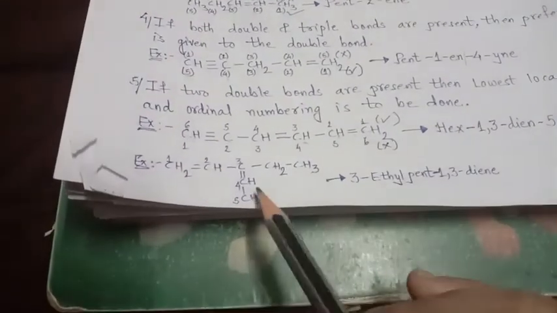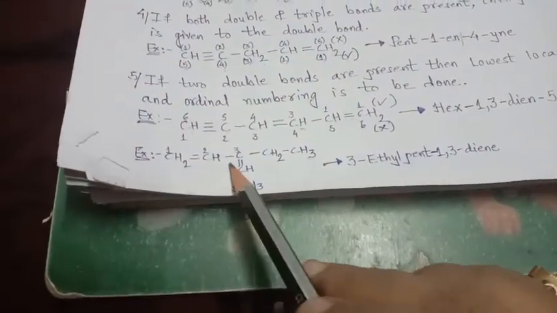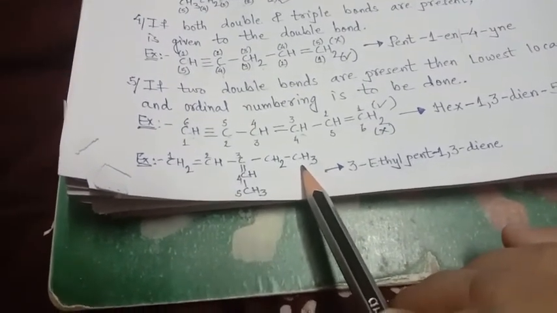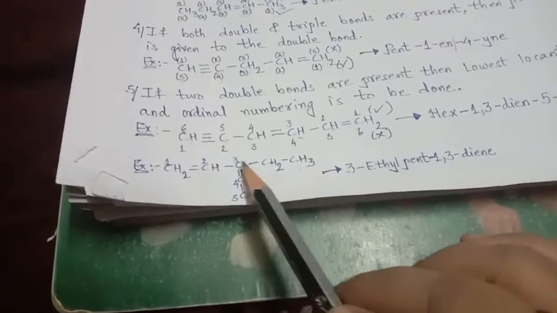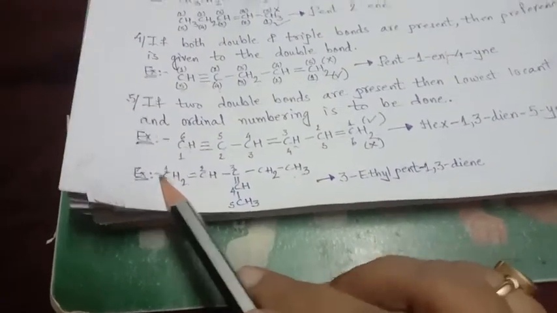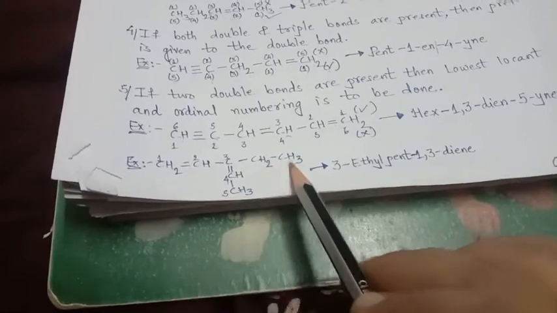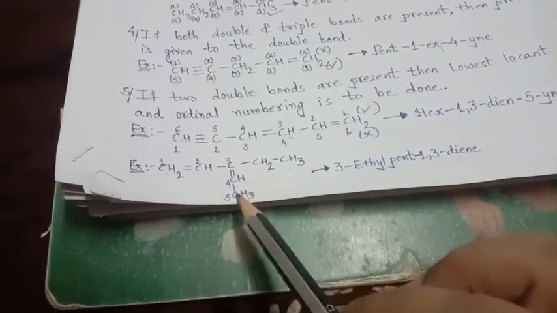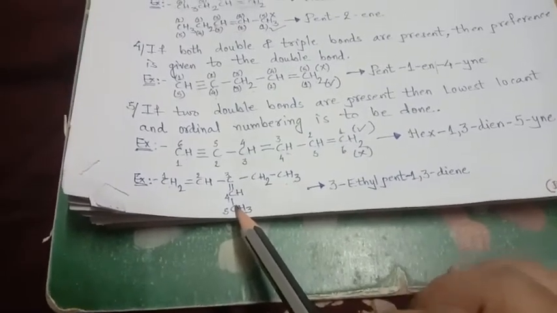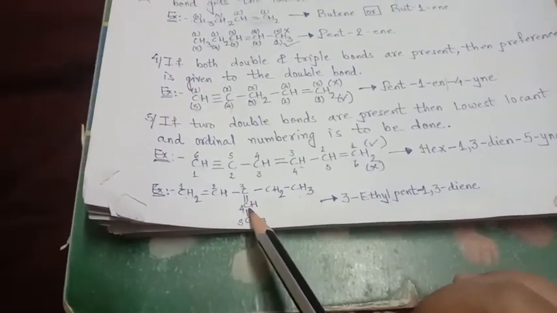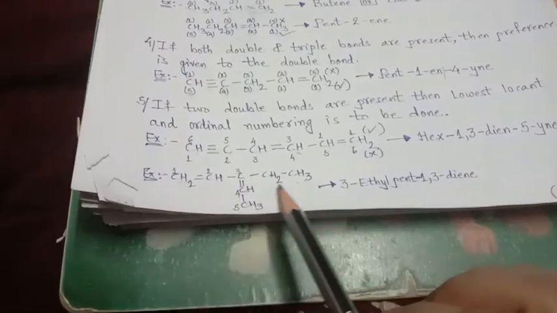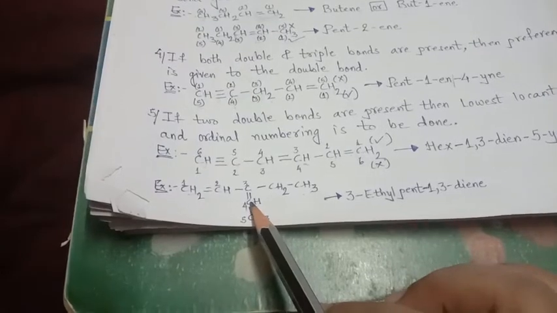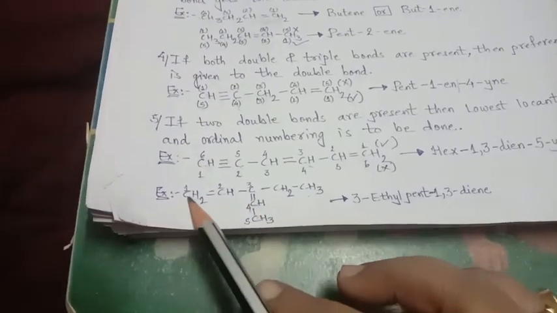Clear? The next one, see here, 1, 2, 3, 4, 5. Now here 5 is there, a continuous chain. 1, 2, 3, 4, 5. This is also a chain, 1, 2, 3, 4, 5. But if we consider the straight line, only this double bond will be considered and this will be left out. So as I told, in double and triple bonds, the longest chain is not to be considered as the straight chain only. We have to consider all the double bonds in the parent chain.